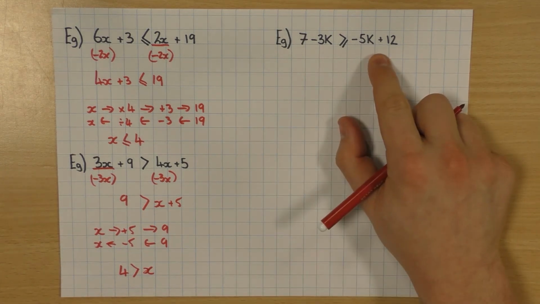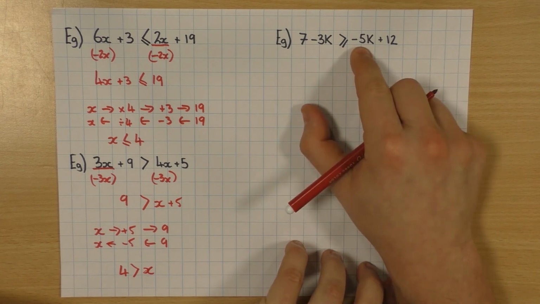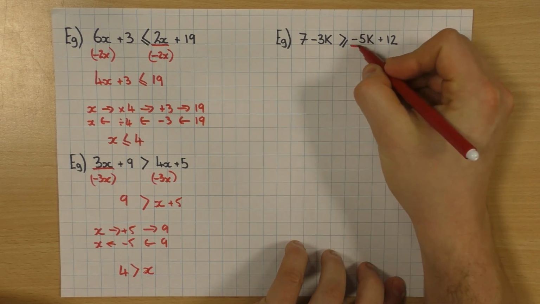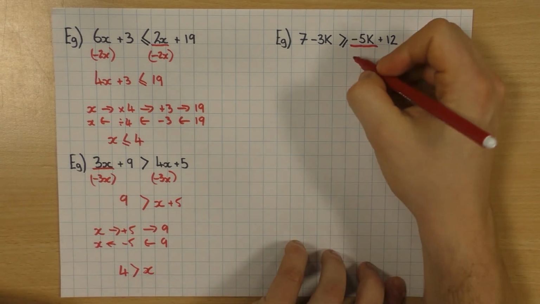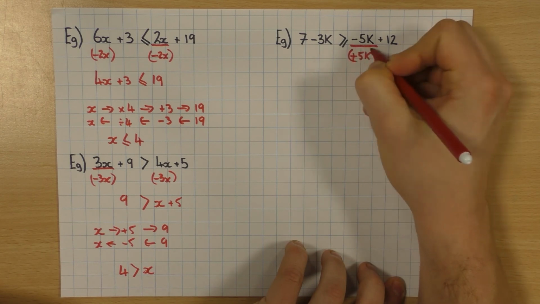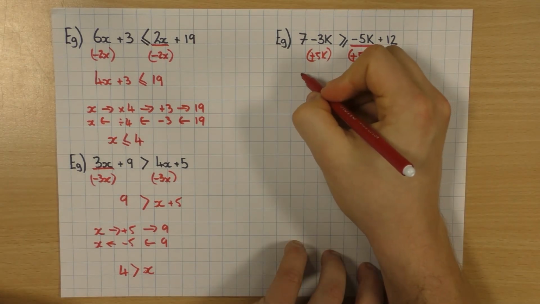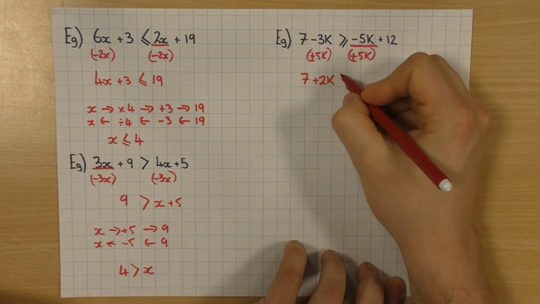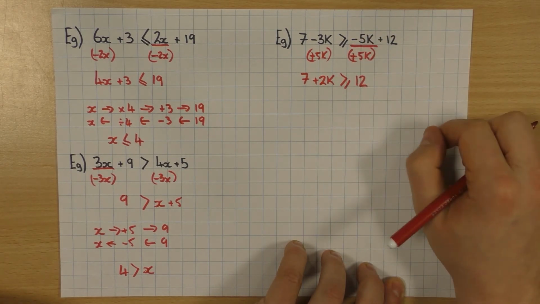And the last one, just to make a quick point here, when you're looking for the smaller one, lots of people make this mistake and say 3 is smaller than 5, but be careful, it's minus 3, minus 5. So minus 5k is actually smaller than minus 3k, okay? So that's the one I'm going to get rid of. So do the opposite. If it's minus 5k, the opposite would be to plus 5k. So I need to do that to both sides to keep it the same. In which case, on the left-hand side, I'm going to have 7 plus 2k, because minus 3 plus 5 is 2. Then I've got my inequality symbol, and obviously minus 5 plus 5 will cancel. I'm just left with 12.